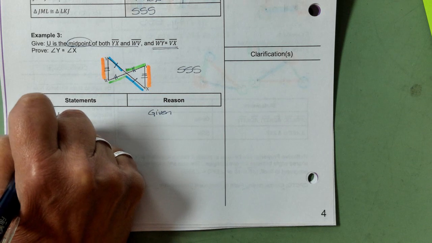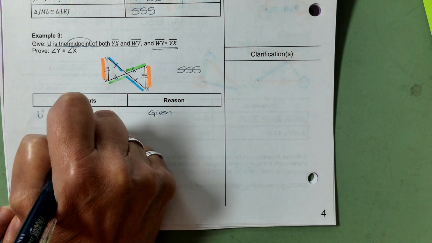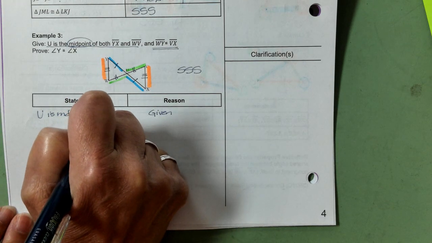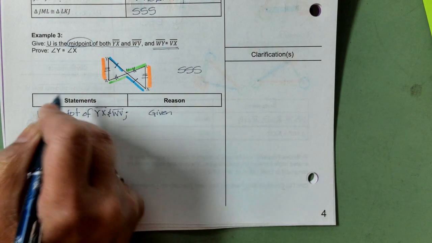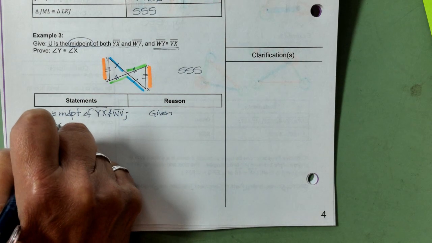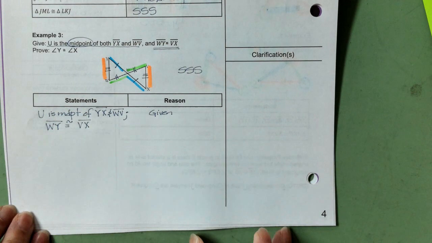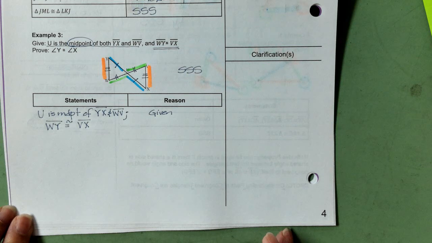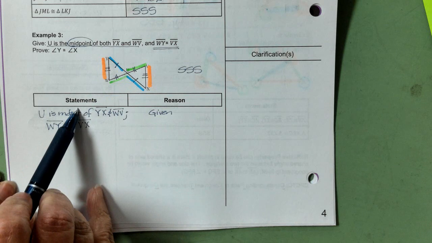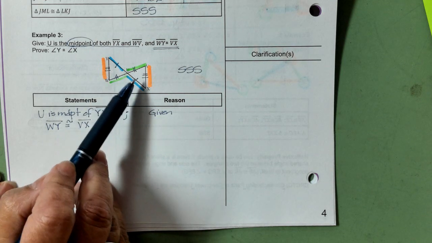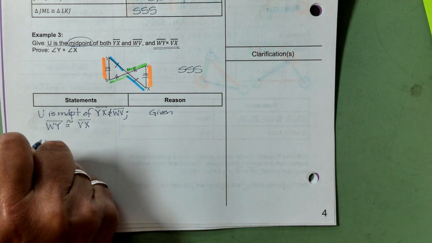U is the midpoint, and I'm going to abbreviate midpoint, of segment XY, WV, and WY is congruent to VX. That's given. Okay? Now, just because it's the midpoint, we have to state that these two segments are congruent and these two segments are congruent.